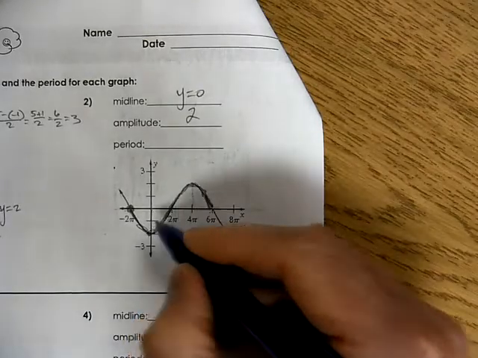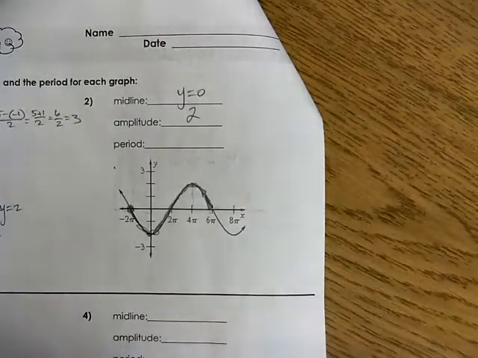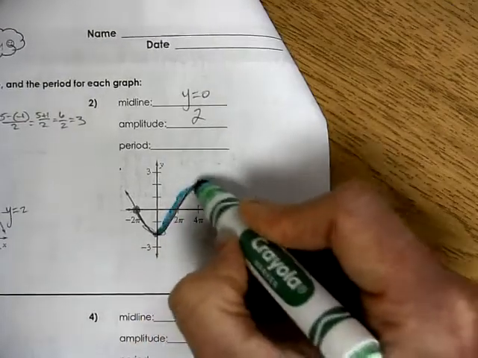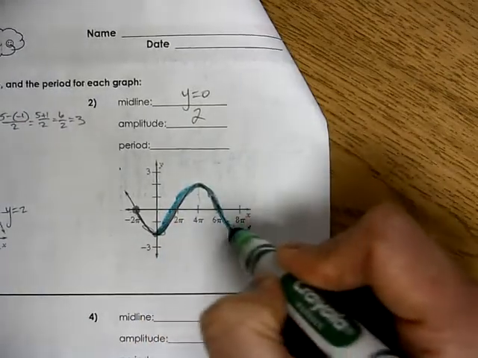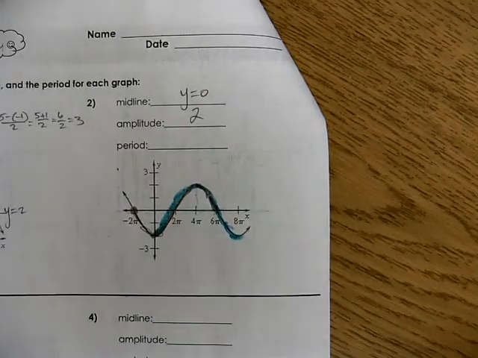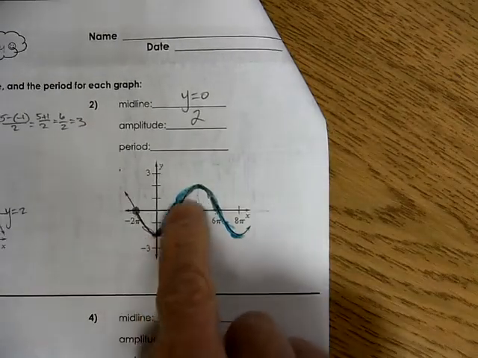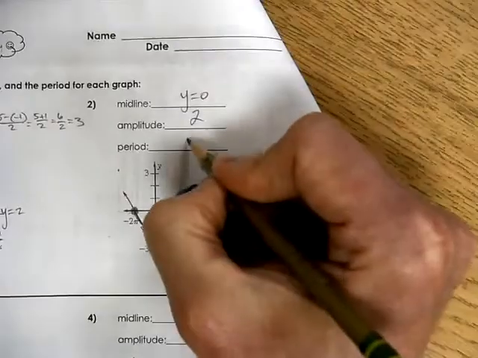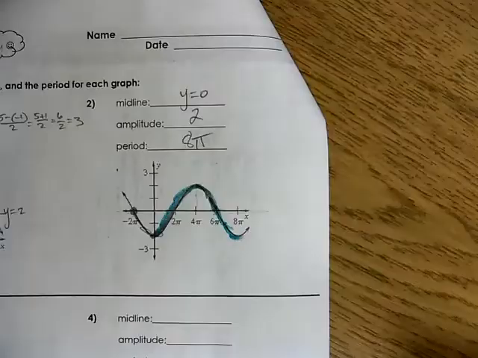Don't know if you've ever seen the difference. Try this color. That would be a cosine graph, and it's starting at 0, and it's going all the way until 8 pi. So that's a little clearer on why it is 8 pi.